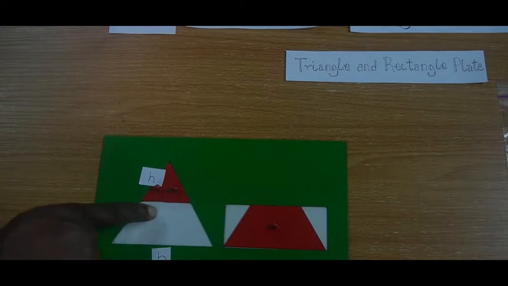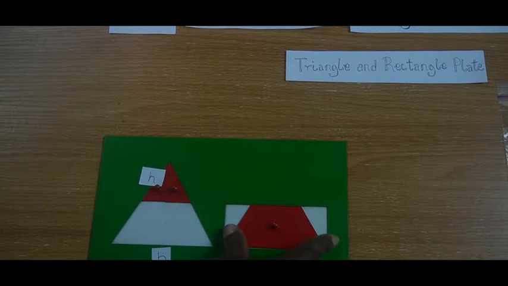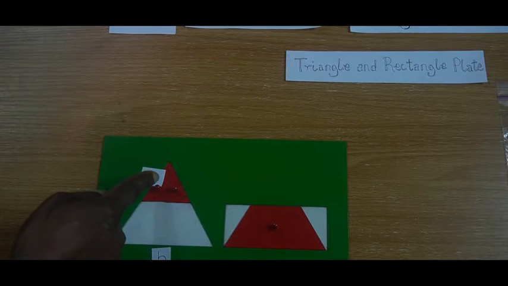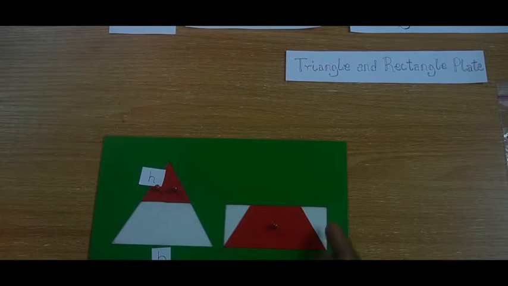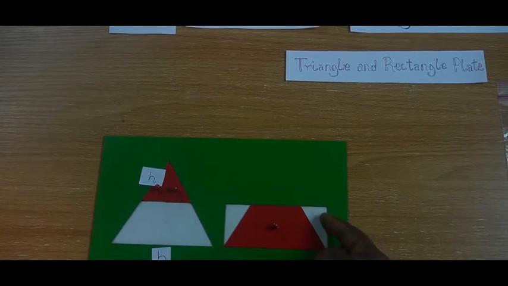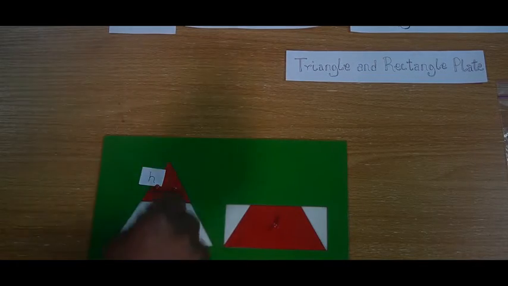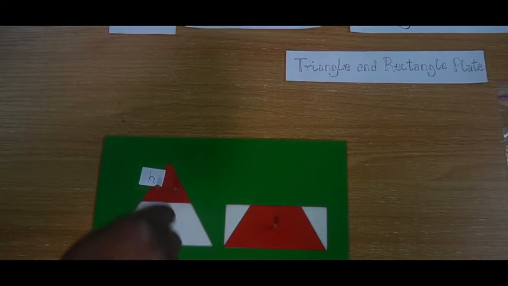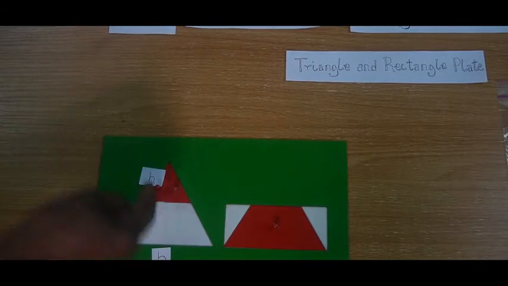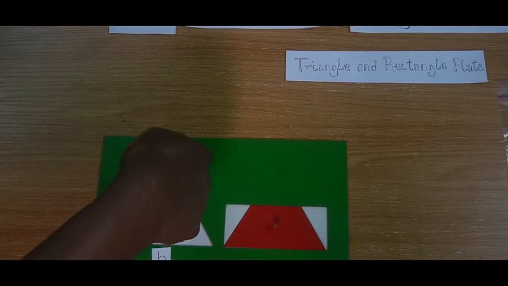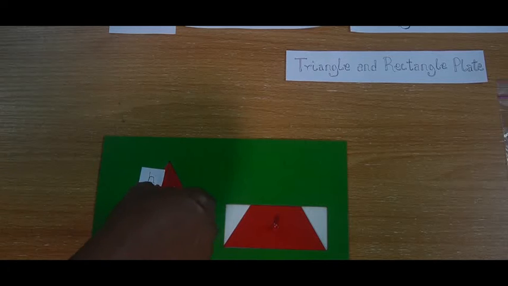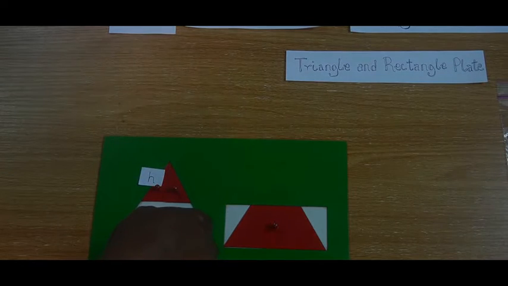When we move these pieces to this rectangular space, what part of the triangle formed the height of the rectangle? Well, let's see. Now, we said the height is, imagining that this line comes all the way down to the base.